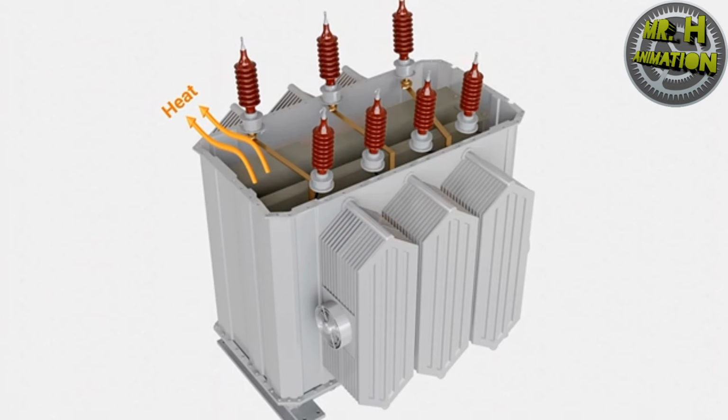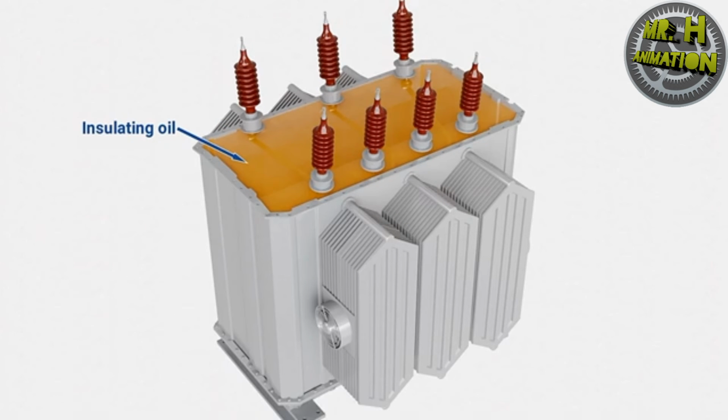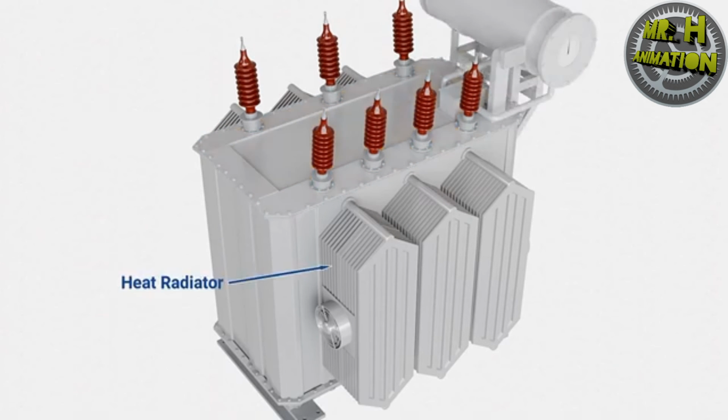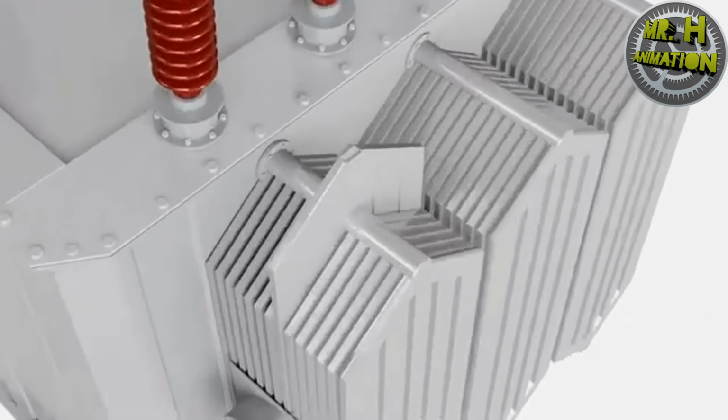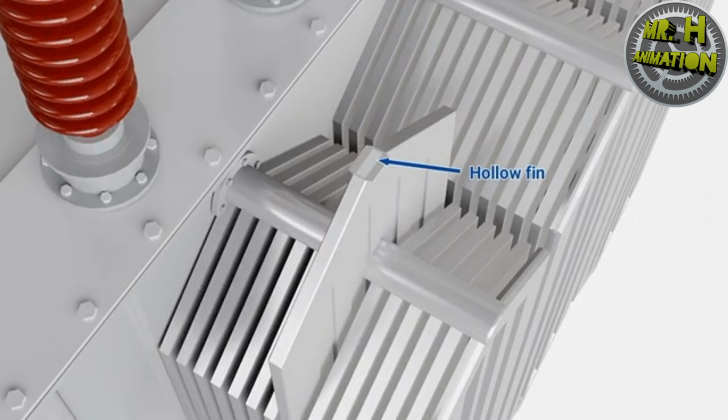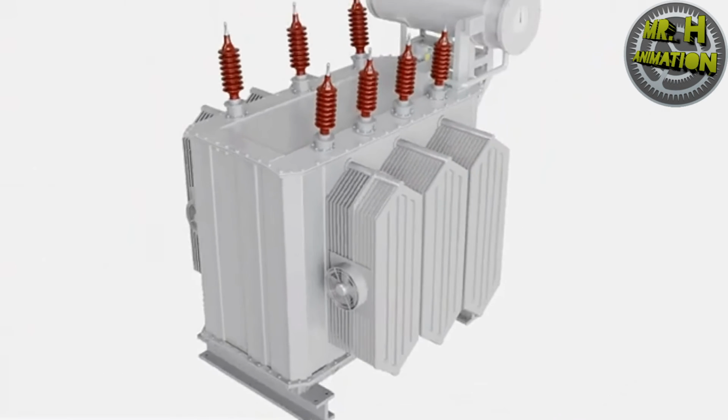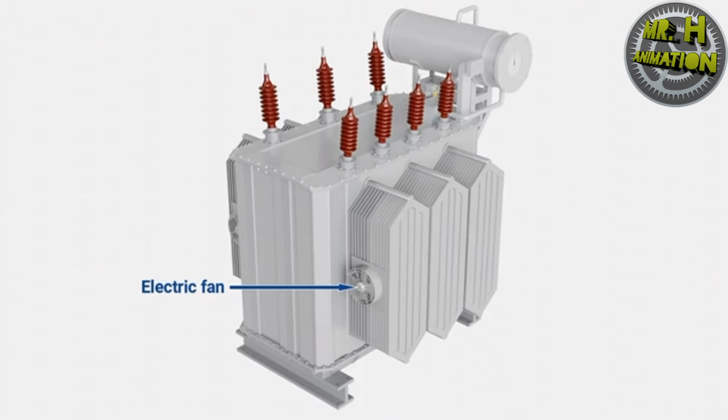To combat this heat, the main tank of transformer is filled with insulating oil. Heat radiators are used in transformers to dissipate the heat. The radiator has multiple hollow fins, which spread the oil to a large surface area, thereby increasing the rate of heat dissipation. Large transformers utilize electric fans to cool the radiators.